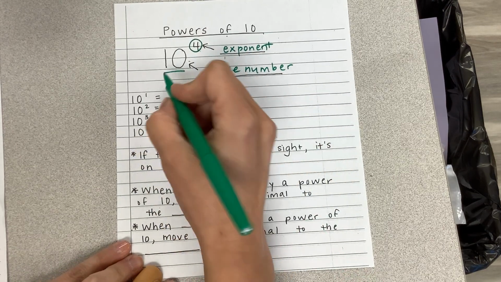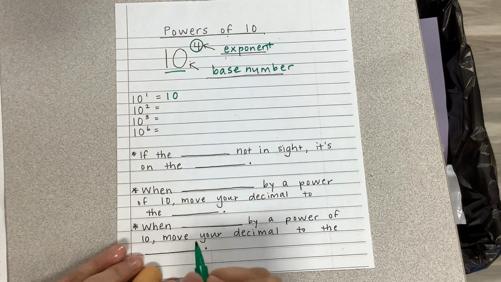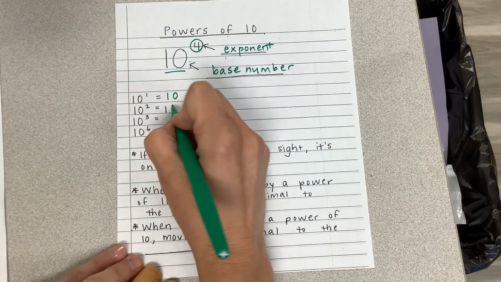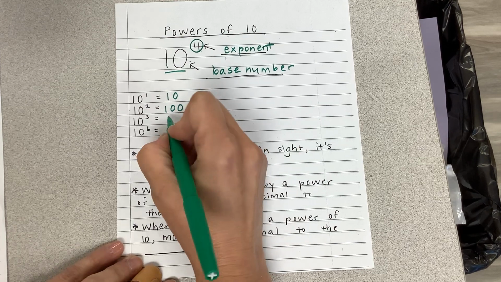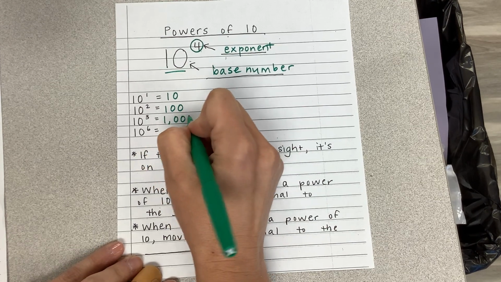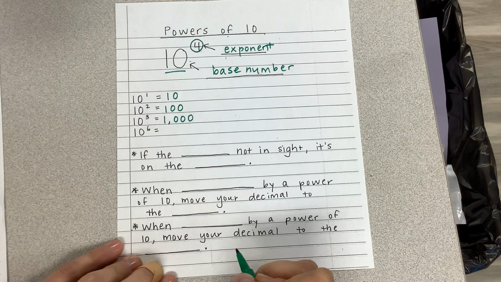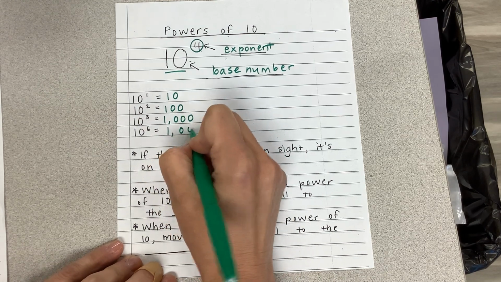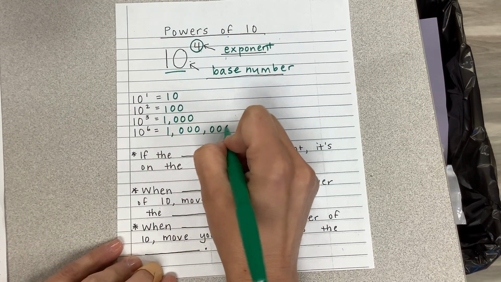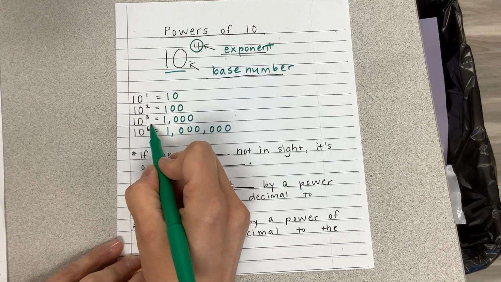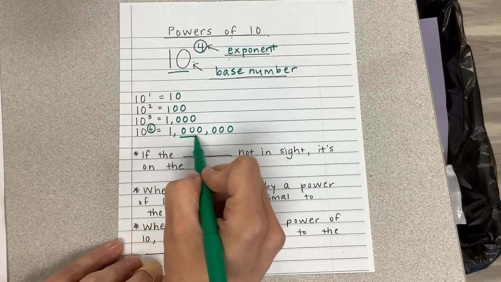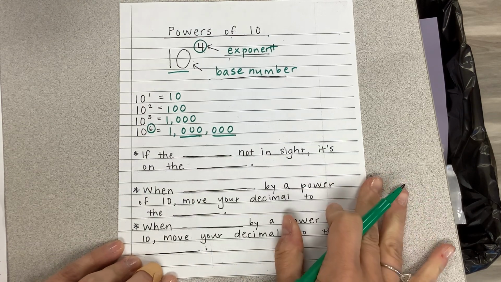What is 10 to the first power? 10. What's 10 to the second power? 100, because it's the same thing as 10 times 10. What's 10 to the third power? 1,000. What about 10 to the sixth power? 1 million. So we learned in class a quick little shortcut for these powers of 10. Whatever our exponent is, that is how many zeros you're going to see in that number.